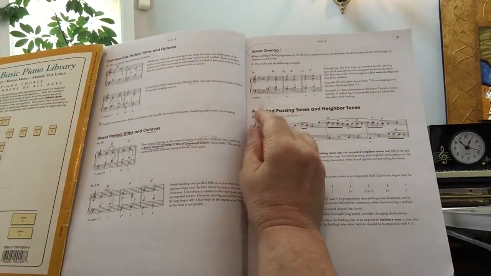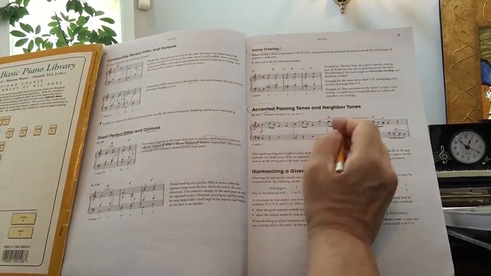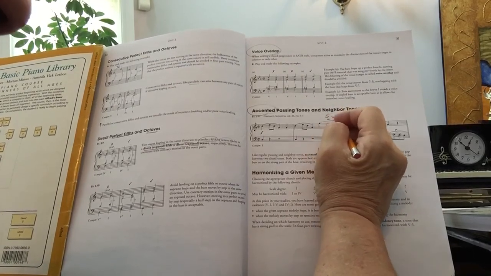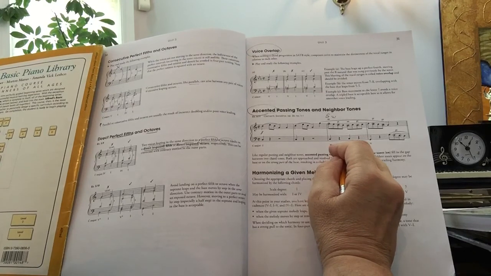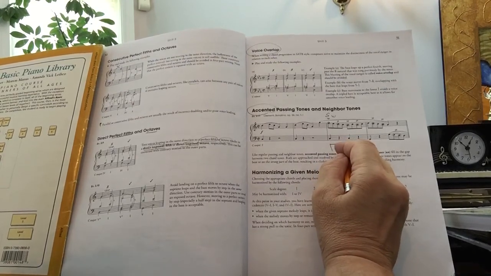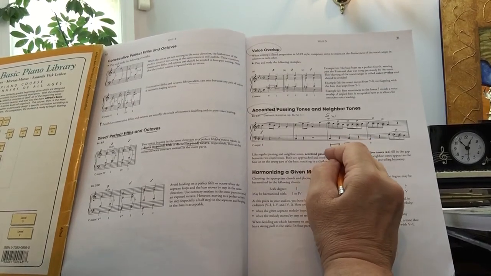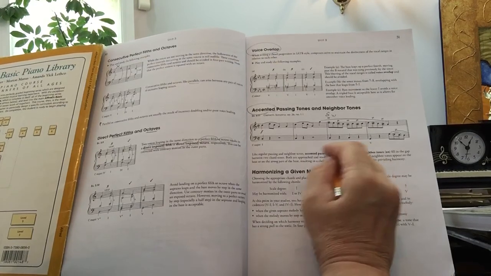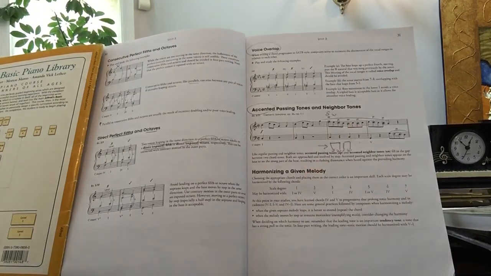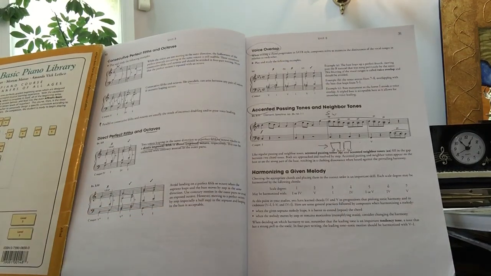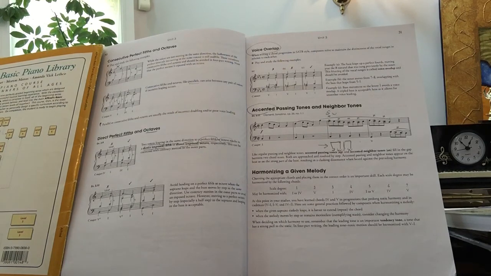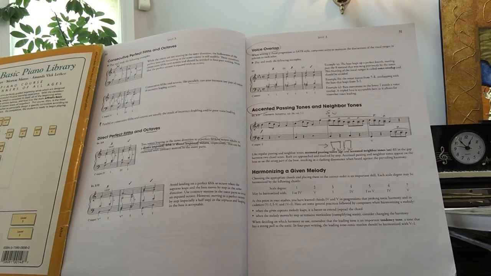Now, you've been taught regular passing tones and regular neighbor notes. Now you've got accented ones. What do you mean? Oh, it's on a strong part of a beat. Yes, because every 4 beats, you get this strong, weak, when you have eighth notes. So every beat, every quarter note has 2 eighths in it, like this. And it's strong, weak.